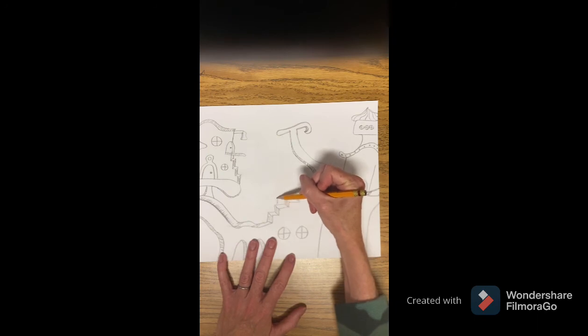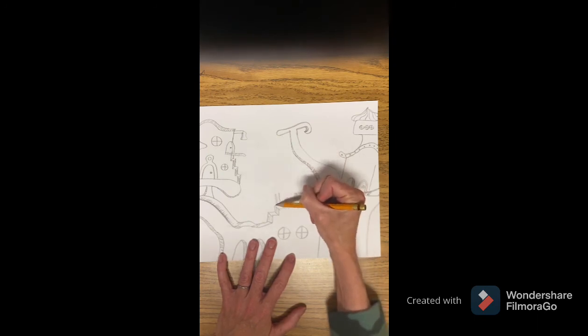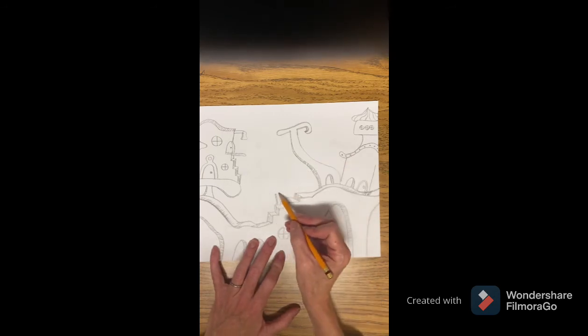And I think I'm gonna put my third house. Do a village, do 3 houses. Things always look best when we do them in odd numbers. It's just more pleasing to the eye.